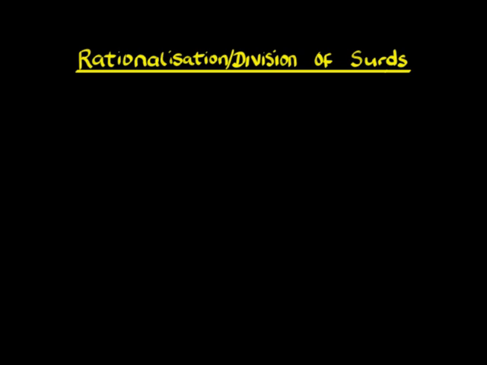Now suppose we are given as our first question 8 minus root 6 divided by root 3 plus root 2. Now how do we evaluate this question, right?